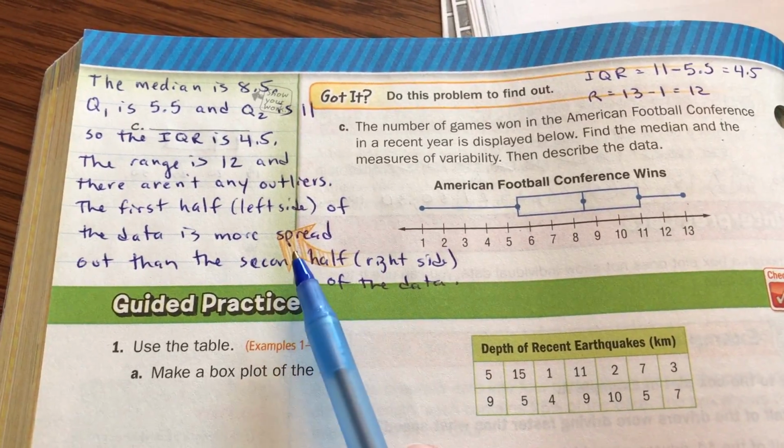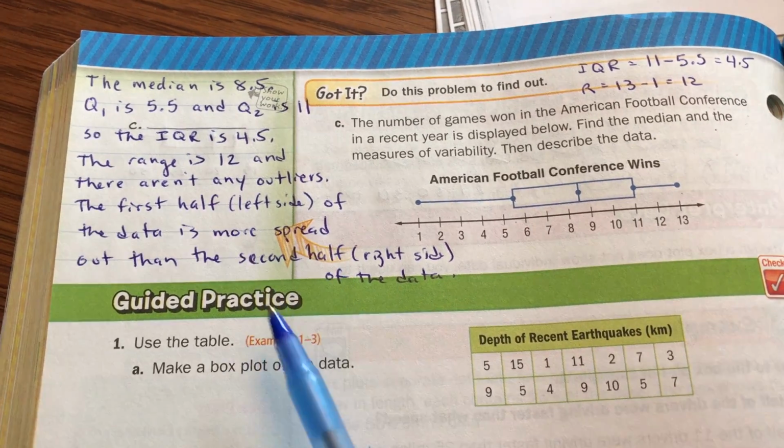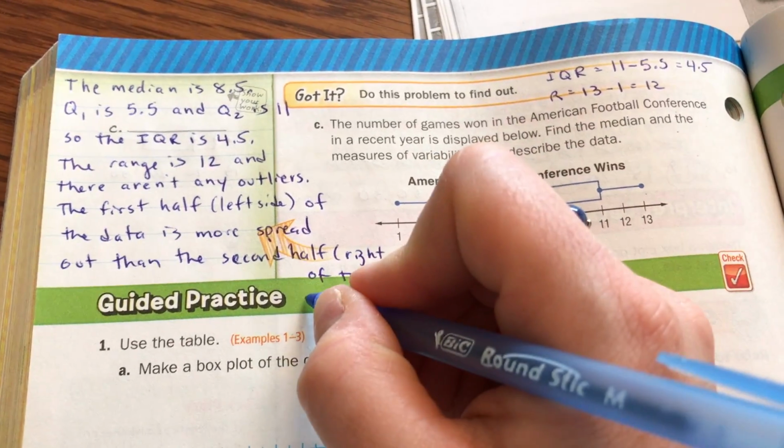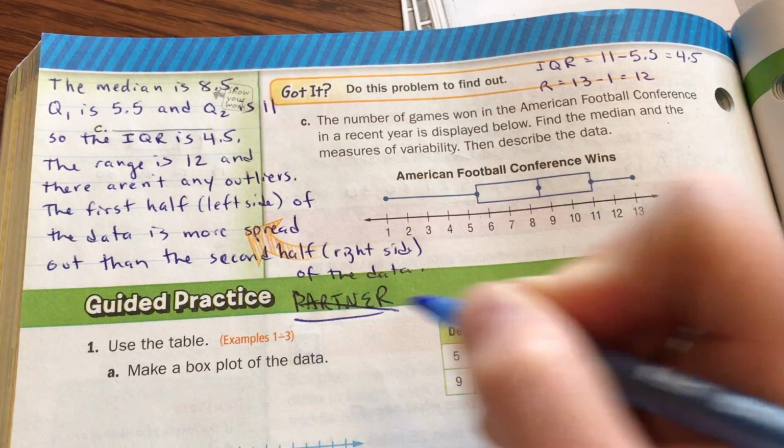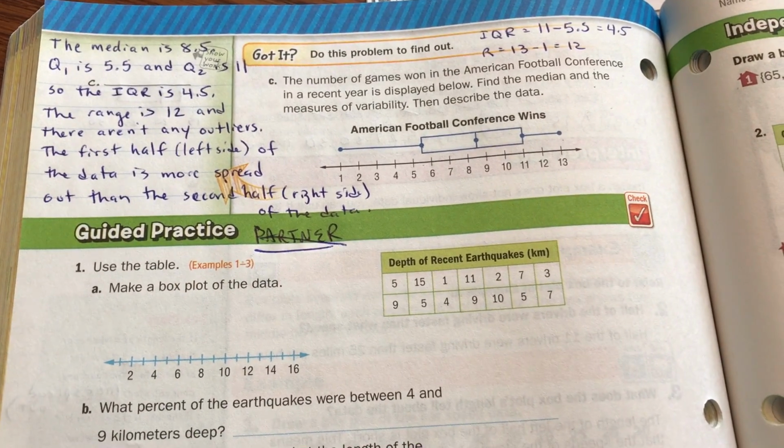So that is how you write a description, and you're going to have to do that type of stuff for the guided practice too. So it's time to find a partner and try some of this guided practice.